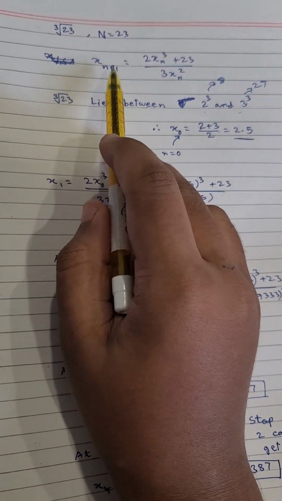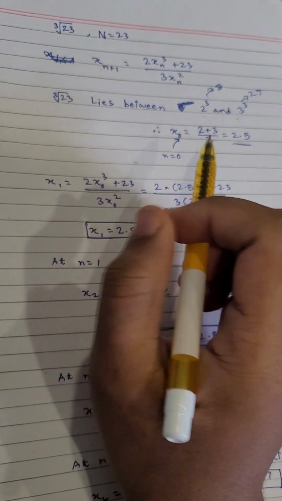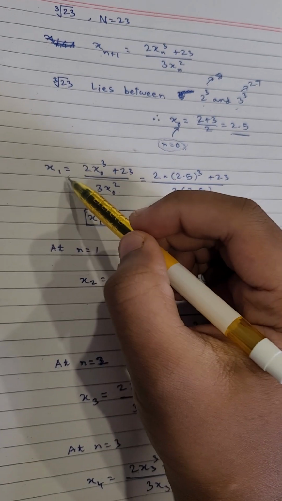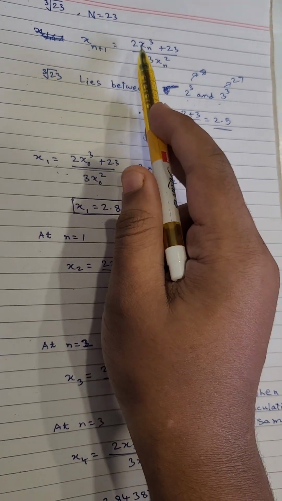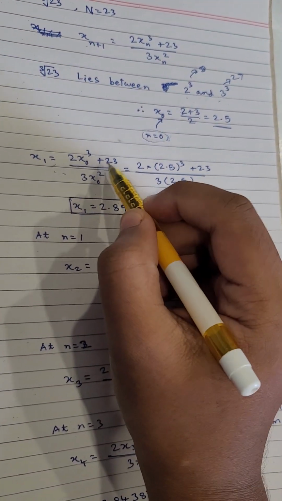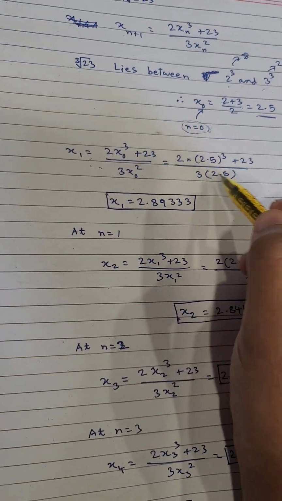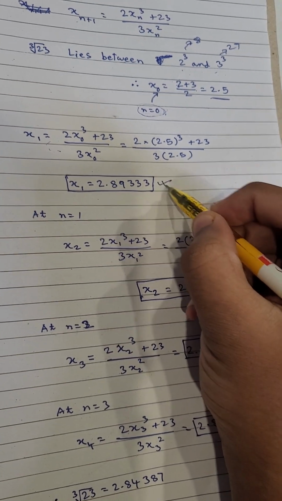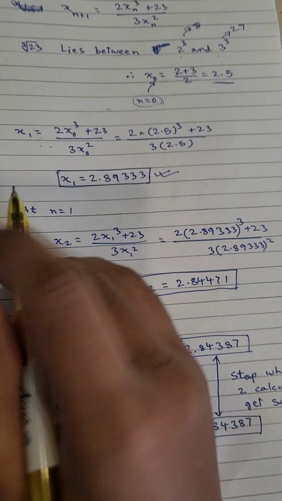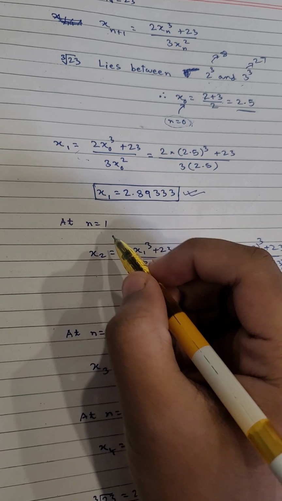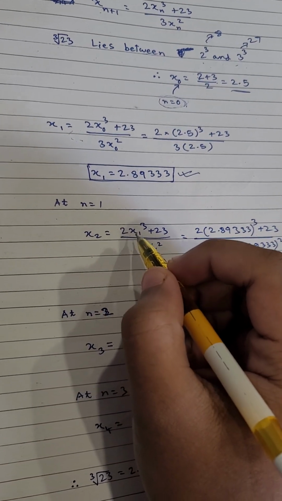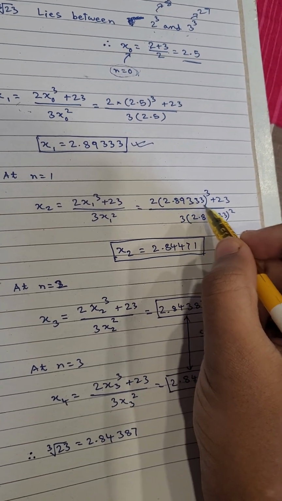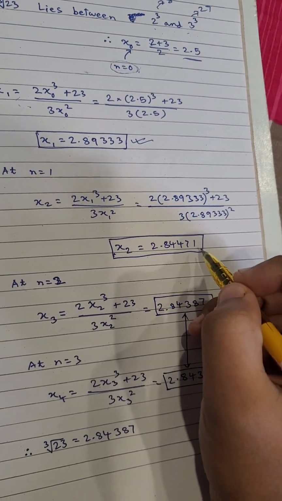Now if we find xn plus 1, with n value as 0, we have x1. This will have 2xn cube, it means 2x0 cube plus 23 upon 3x0 square. On placing the value of x0, we get the x1 value as 2.89333. If we take the n value as 1, we will get the x2 value. Here we are getting x1, our previous value, which can be put in here and substituted to get the value of x2.